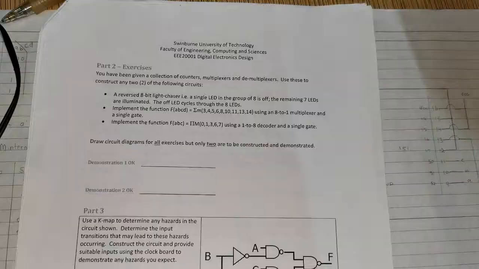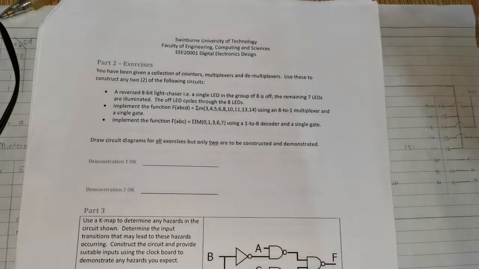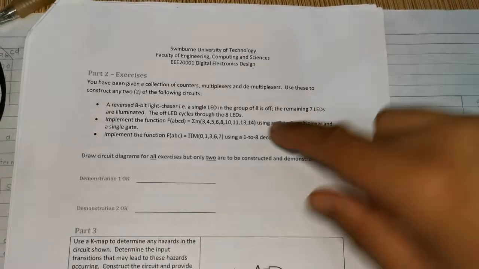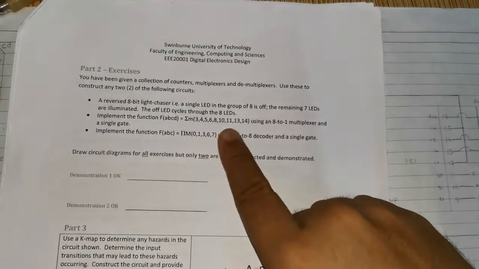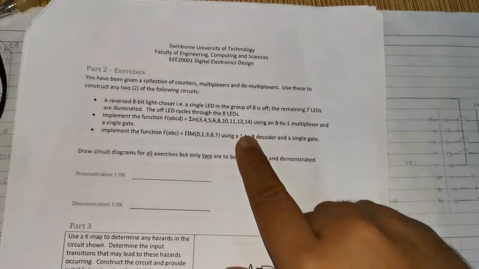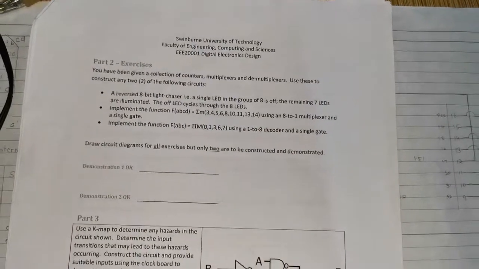Okay, so I'm going to be showing you part 2, circuit 2, in which they ask for a minimum function of these values here, meaning all of these should return a positive value of 1. We'll be using this 8-to-1 multiplexer and a single NAND gate.